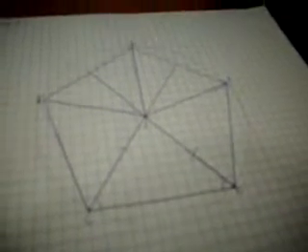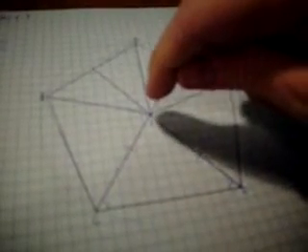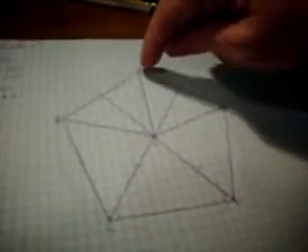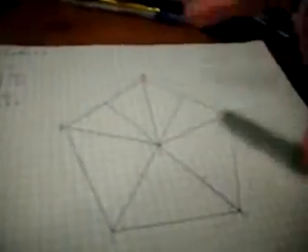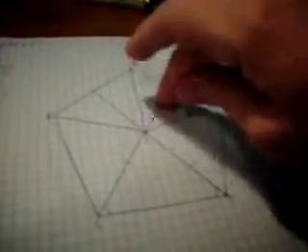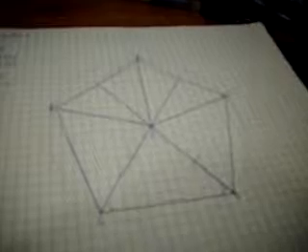Therefore, we have 5 lines that are equal in size. These are now going to become radii of a circle. And what you do is you put your compass, the centermost part on F, the outermost part on either A, B, C, D, or E, draw it around, and you will circumscribe a circle around this pentagon, which is what Euclid wanted you to prove in the first place.